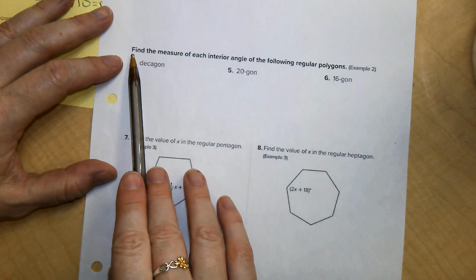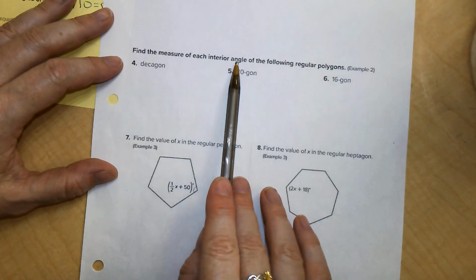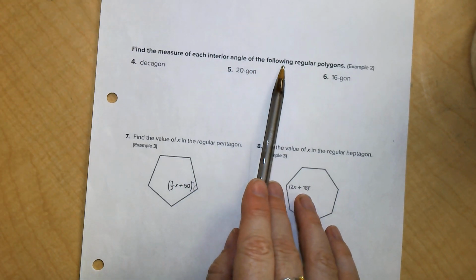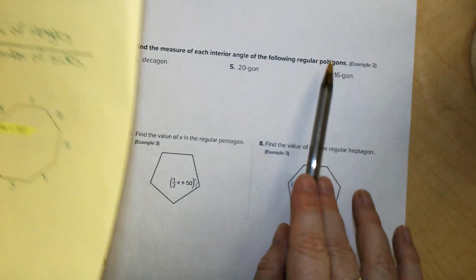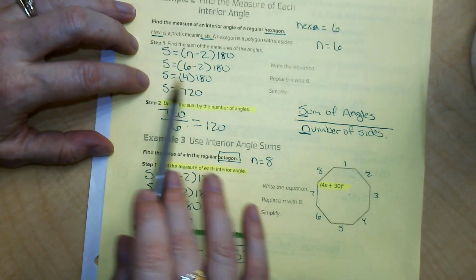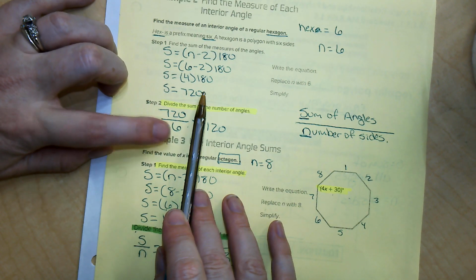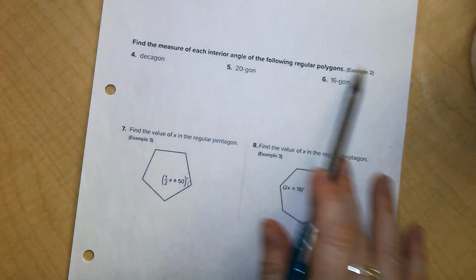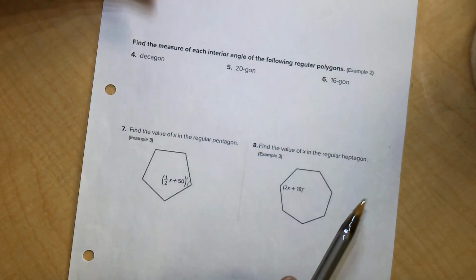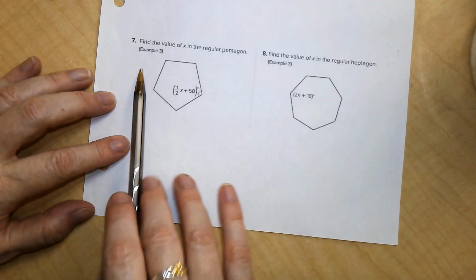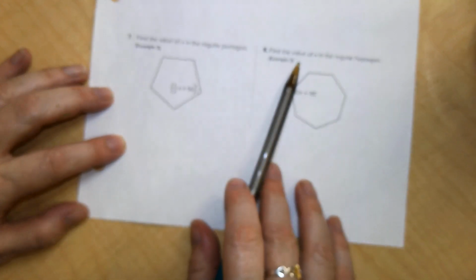4, 5, and 6, we're going to find the measure of each interior angle of the regular polygons. Okay, remember, these are regular polygons. So those are going to be like example 2. You're going to find your S, then you're going to take your S and divide it by the number of n's. Okay, so we're building. And then our last two are like example 3.